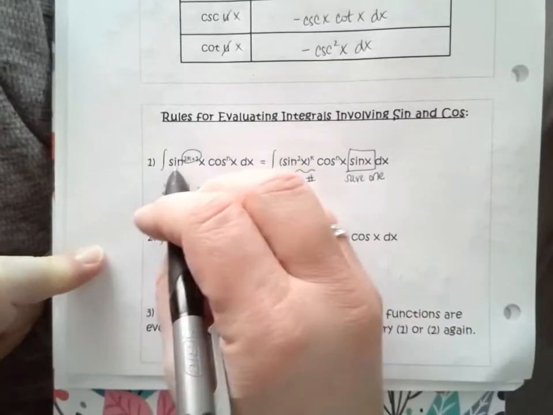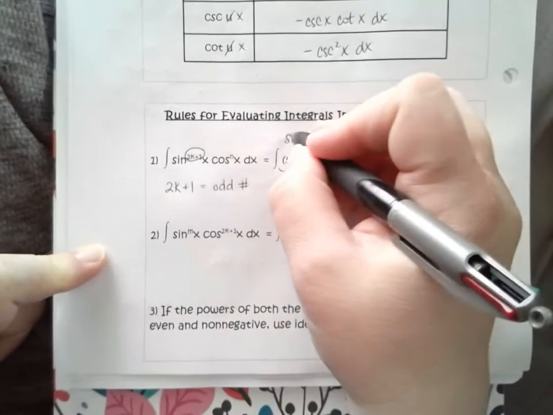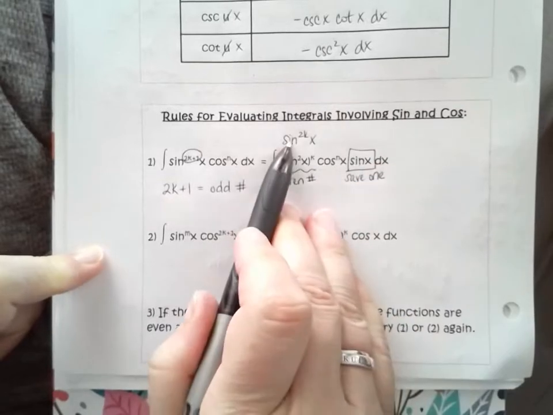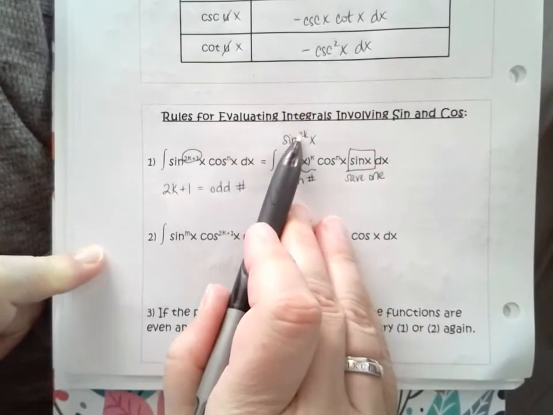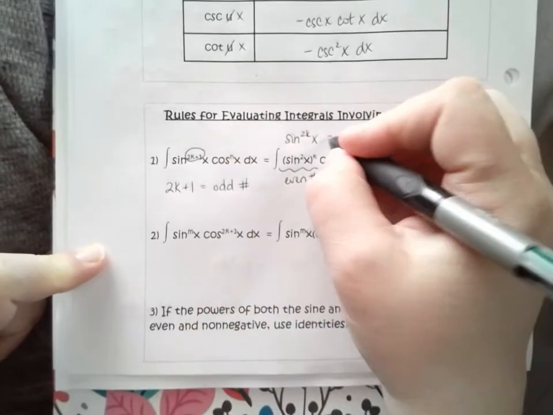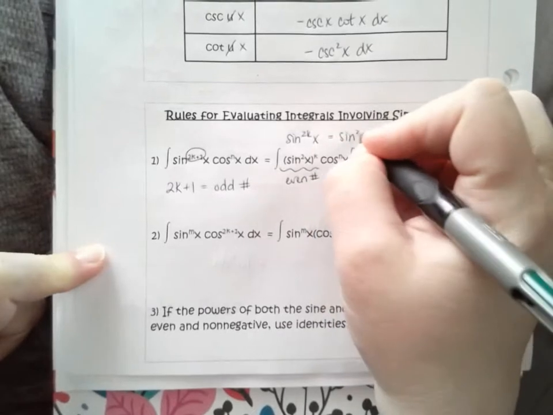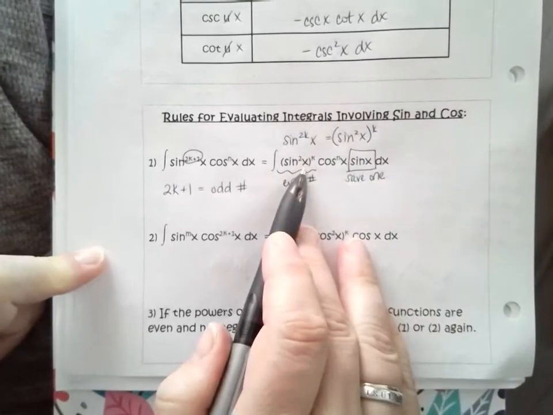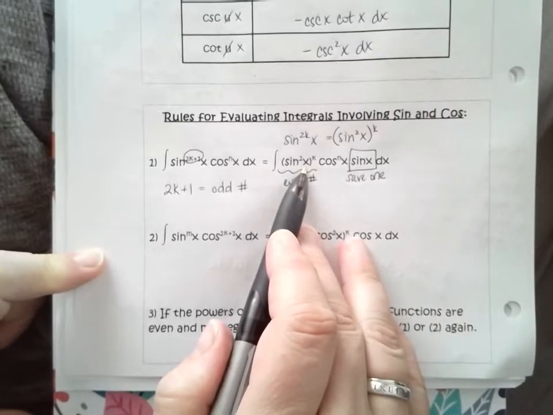Now, if you take the 1 off, you might recognize this better as sine to the 2kx. And what they did instead was split it up. Okay, I can treat this as sine squared x and bring the k out. Now, why would that be significant?